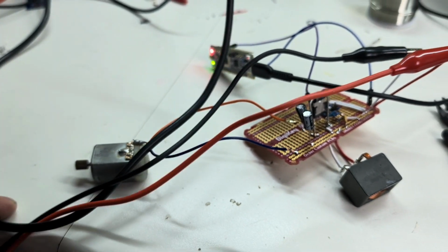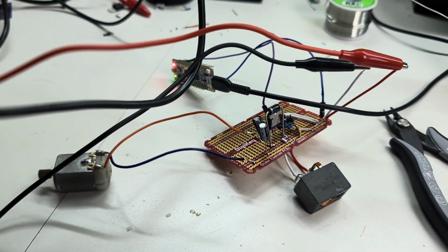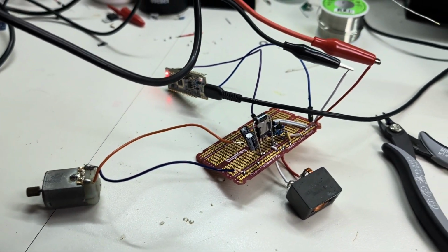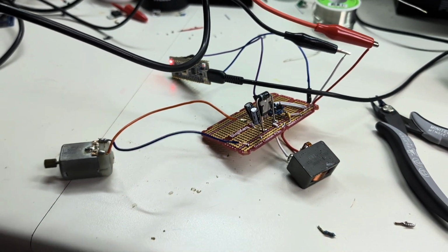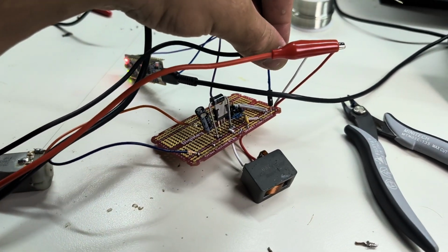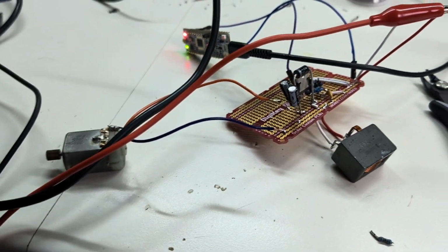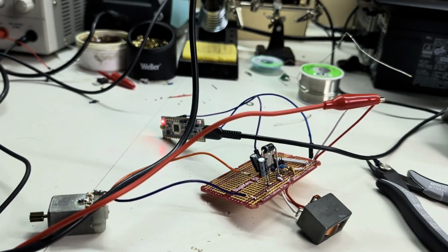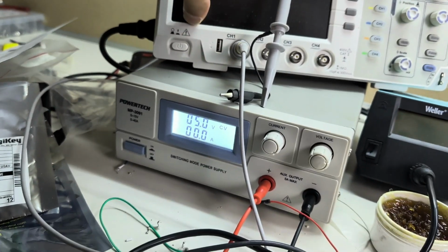Oh yeah, she's going. Can you hear that? Wow, that is significantly louder. I'd love to measure the voltage across it. Holy crap, hold on. Are we gonna get a voltmeter? Actually, we're just gonna use the oscilloscope.